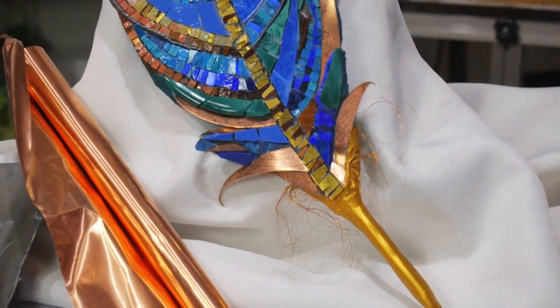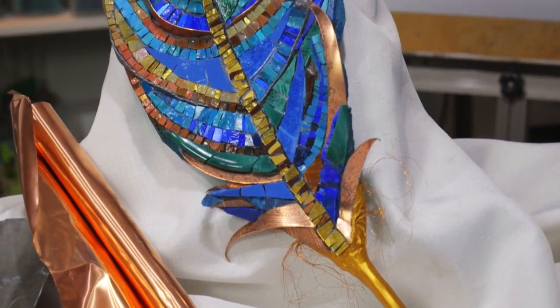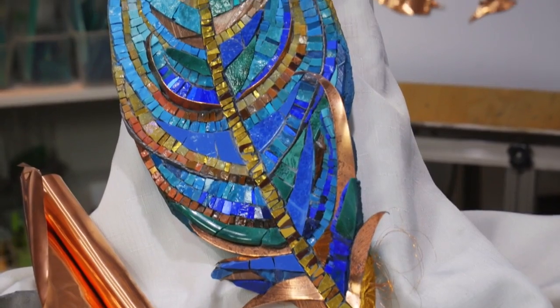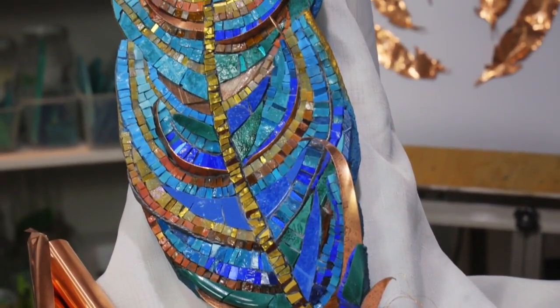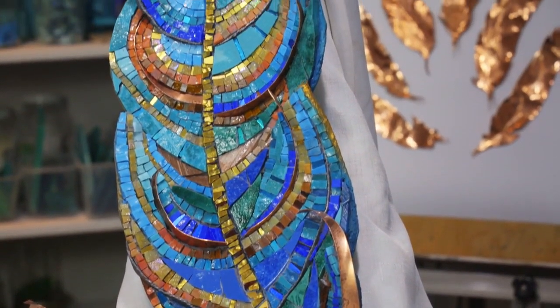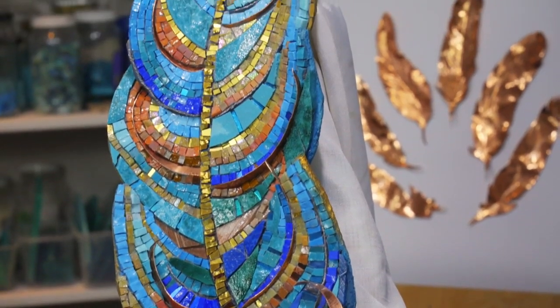We then move through the rest of the feather, working steadily from the base up towards the top, using inclusions of metal and larger pieces balanced by smaller pieces and more petite lines.